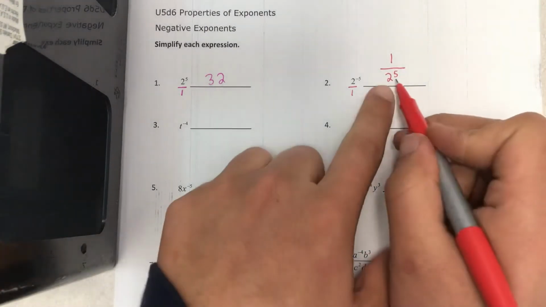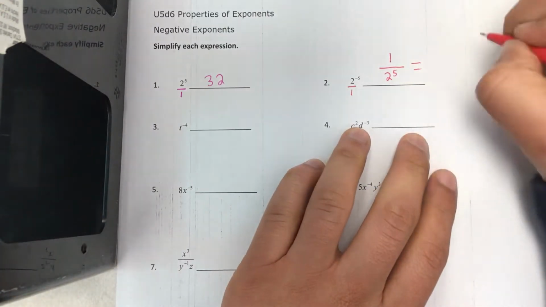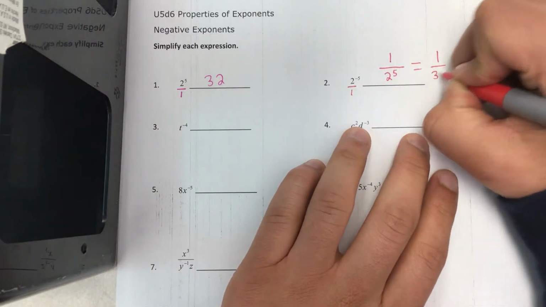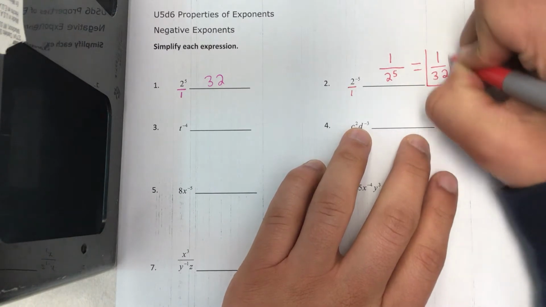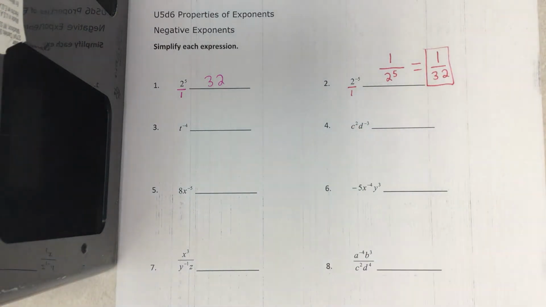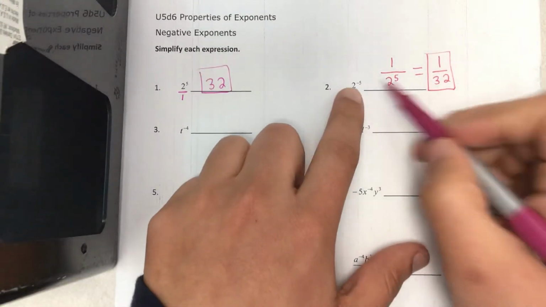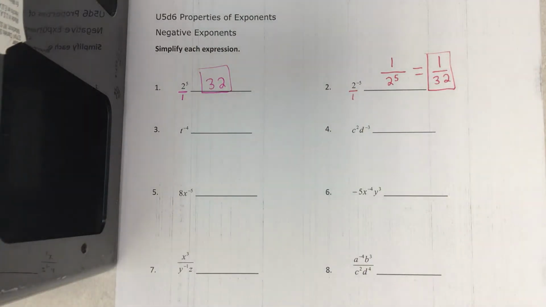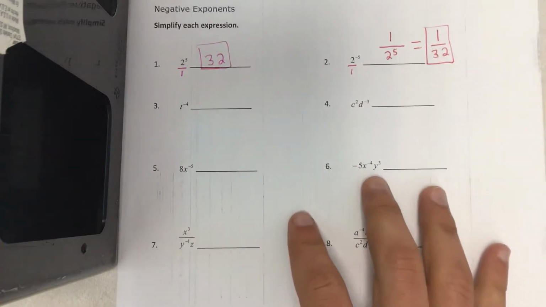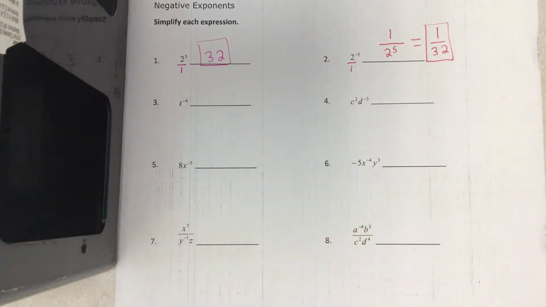But now we know 2 to the 5th power is 32. So 1 over 2 to the 5th is 1 over 32. Okay, y'all see that? So 2 to the 5th is 32. 2 to the negative 5th is 1 over 32. Okay, so see how we did that? We flipped it and changed the sign of the exponent. Okay, so we'll look at a bunch more.